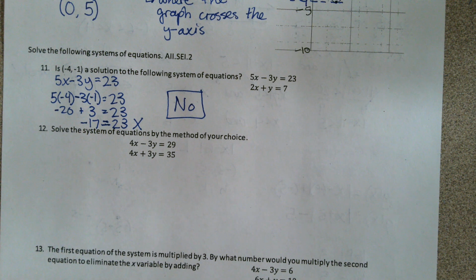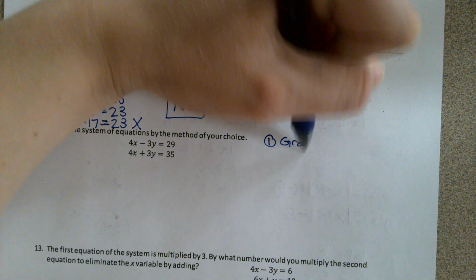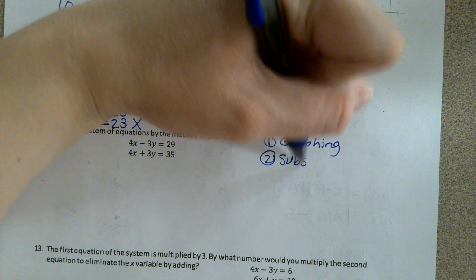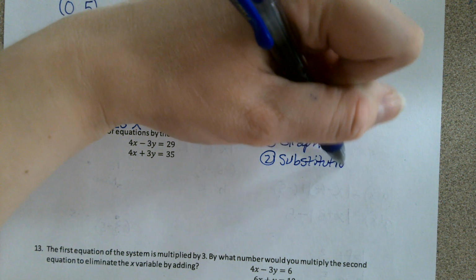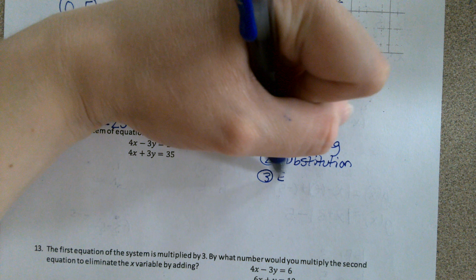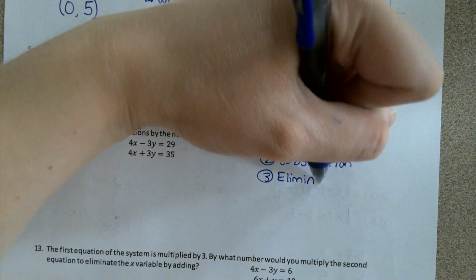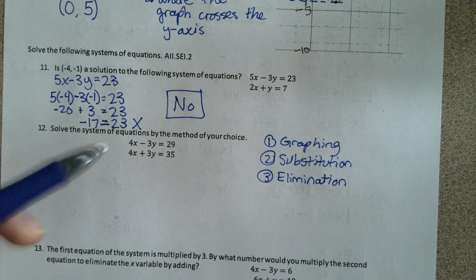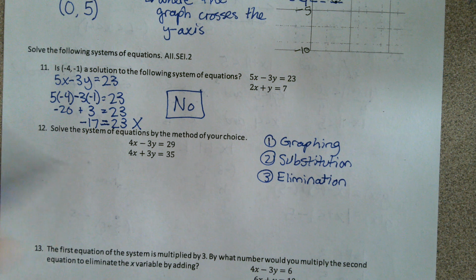Number 12, solve the system of equations by the method of your choice. Reminder, we have 3 methods up for grabs. We have graphing, substitution, and elimination. By the way, on your actual test, your problems are going to look just like this. And when I say on your actual test, I mean your test over this unit specifically, over systems. We will give you systems and we will say solve them by however you want, by a method of your choice. But there's always a fastest way.